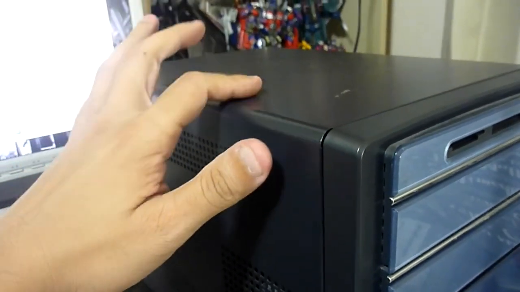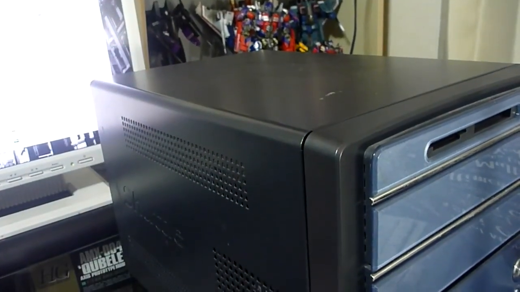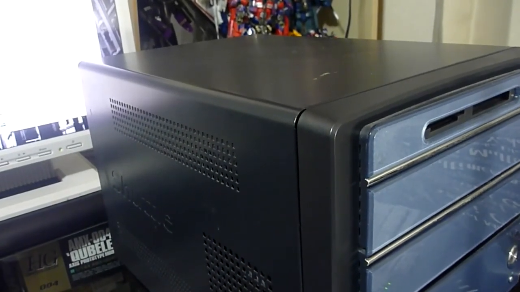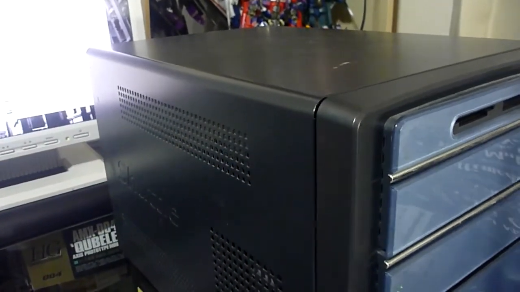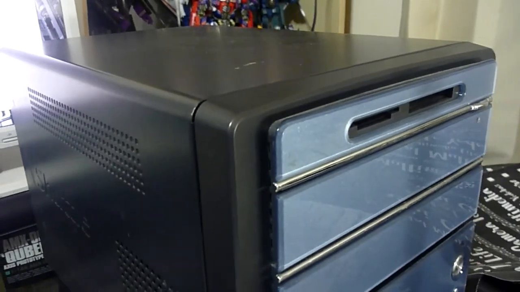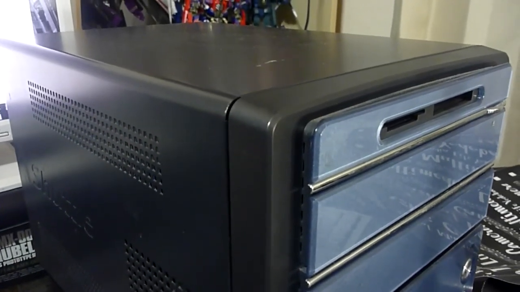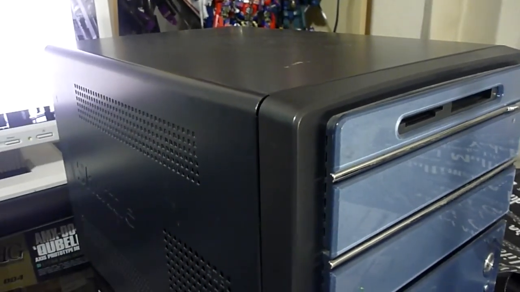It's got 2 250 gig hard drives on there. So I was like, well, why not, I wasn't using it, why not just install Linux, give it a go, see if I can learn something, which I did, and that's why I'm sharing. So that's the reason why I started this whole Linux thing.